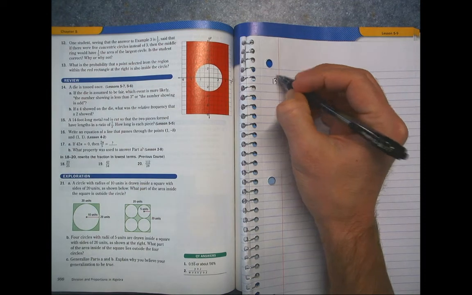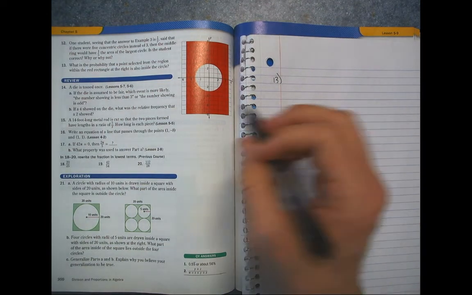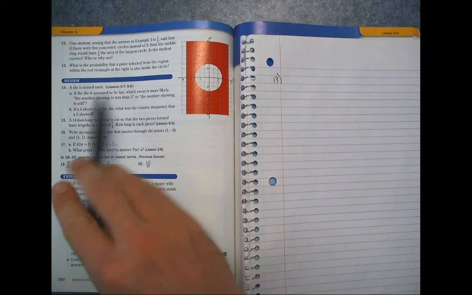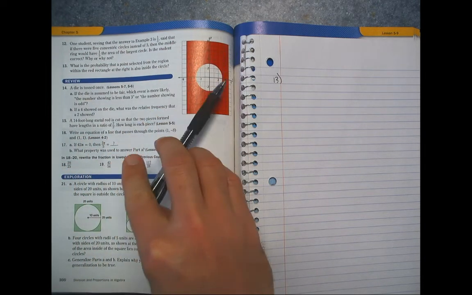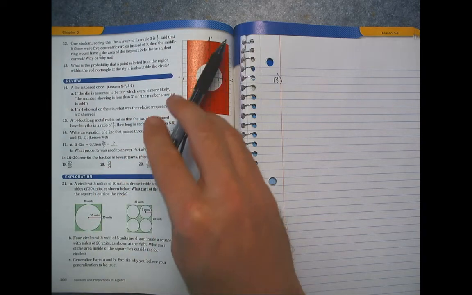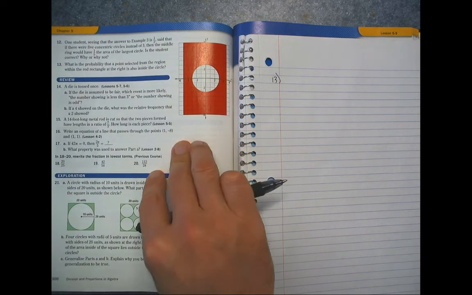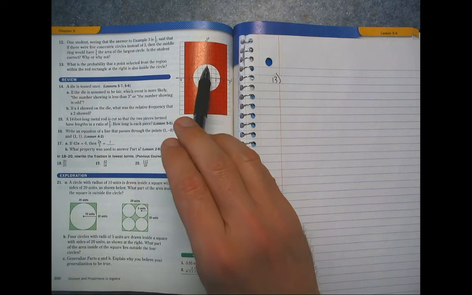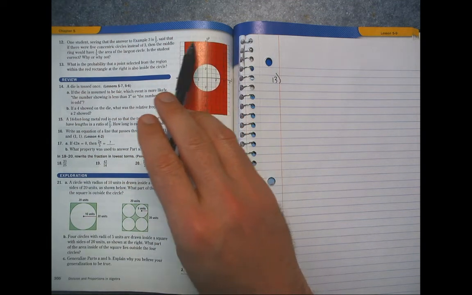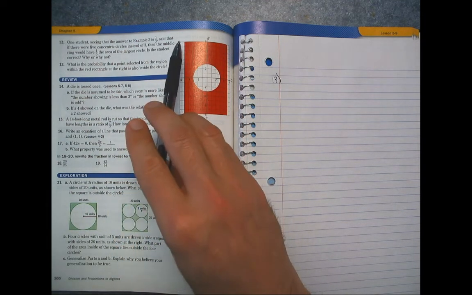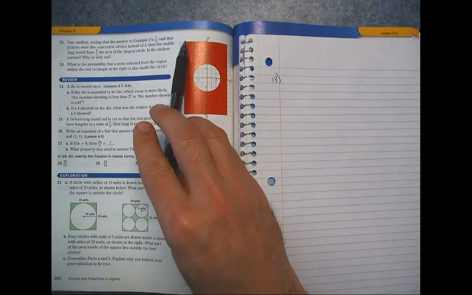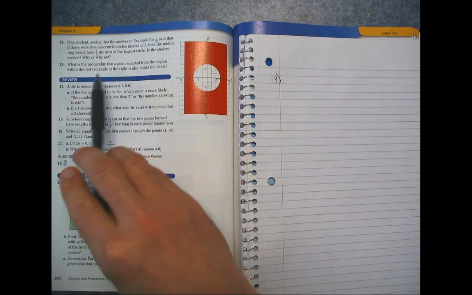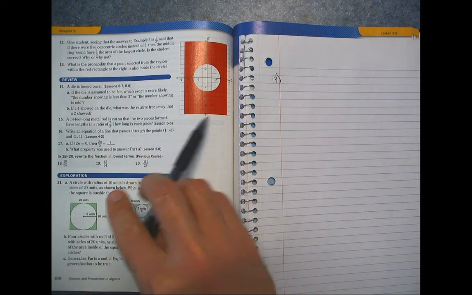On to number 13. Similar question. We do have a circle again here. What's the probability that a point selected from this region within the red rectangle, so inside the red rectangle, is also inside the circle? So basically they're asking what's the chance of getting something inside the circle, but only looking at the red region. So we've got this little bit of extra graph out here that's in white. That is not included. So we don't have to find out our total area out to the end of the graph. We are just looking at inside the red rectangular region.